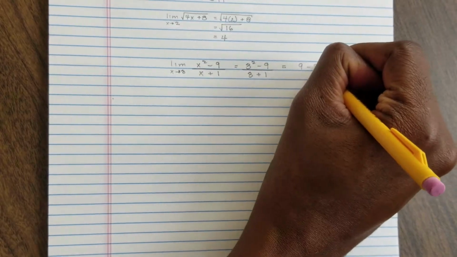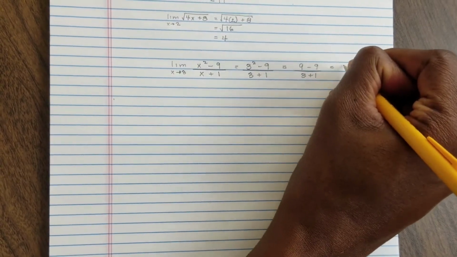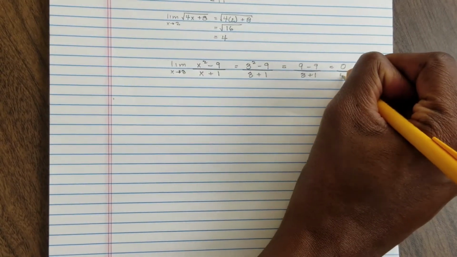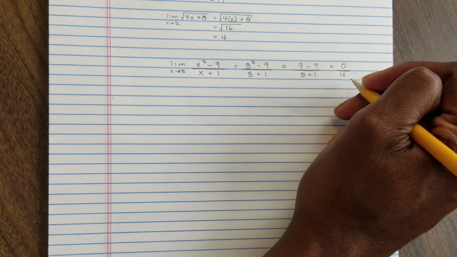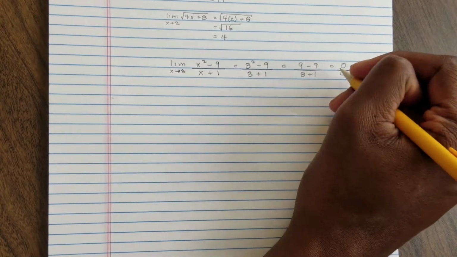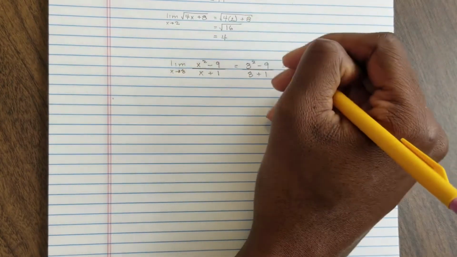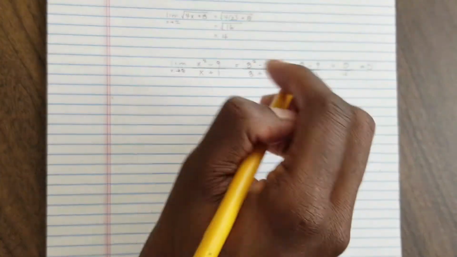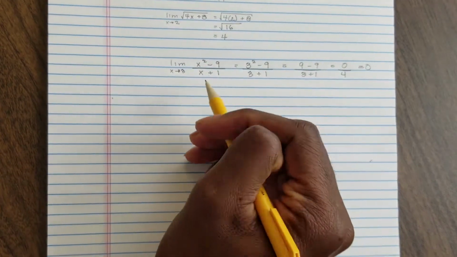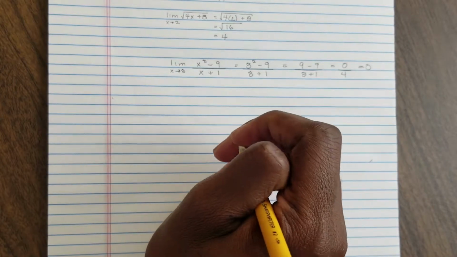So we get 9 minus 9 over 3 plus 1, which equals 0 over 4. Now, you don't have 0 in the denominator, but you have it in the numerator. So this limit as x approaches 3 is 0. So this limit exists, and the value of this limit as x approaches 3 is going to be 0.